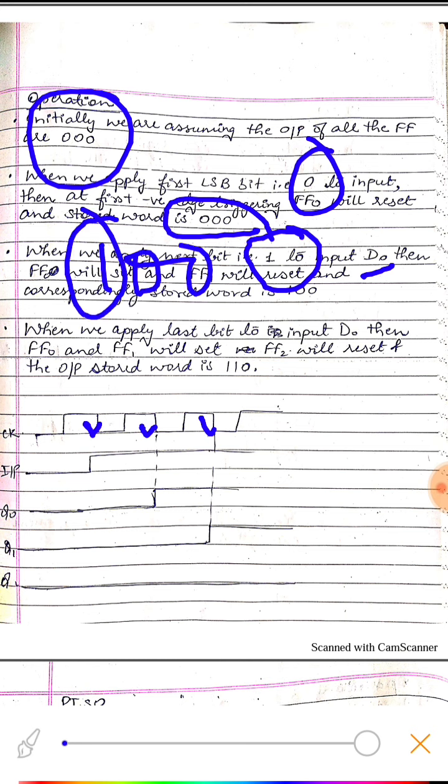As the first flip flop is getting 1, the remaining two will continue to store 0 0. Now when we apply the last bit to input D naught, then flip flops F naught and F1 will set and F2 will be reset, so we will get 1 1 0. So this is how it works.